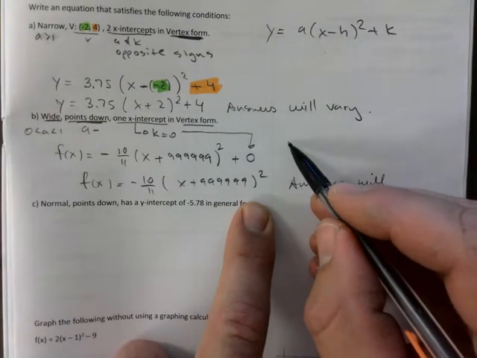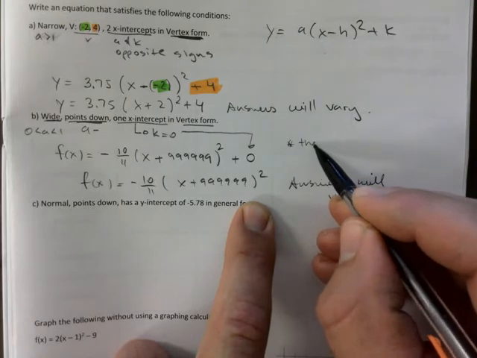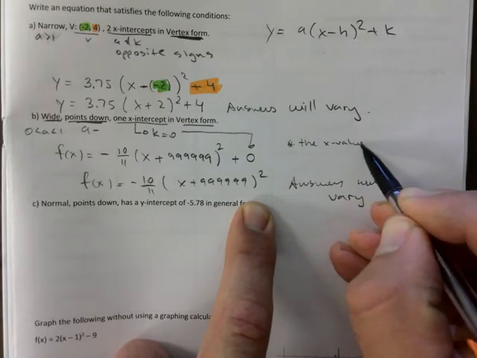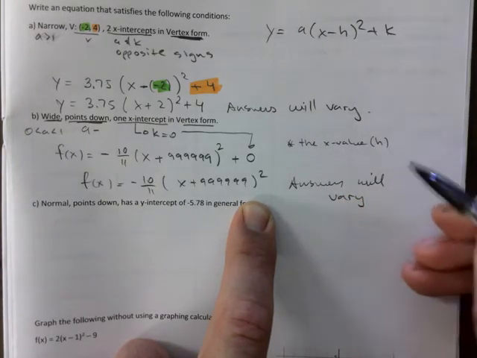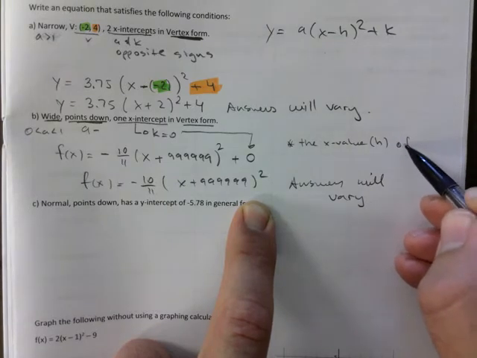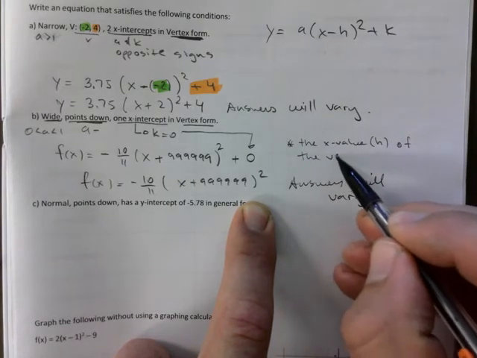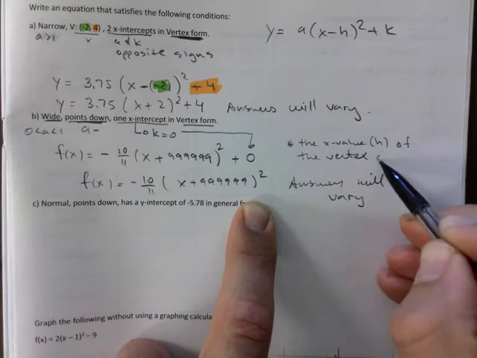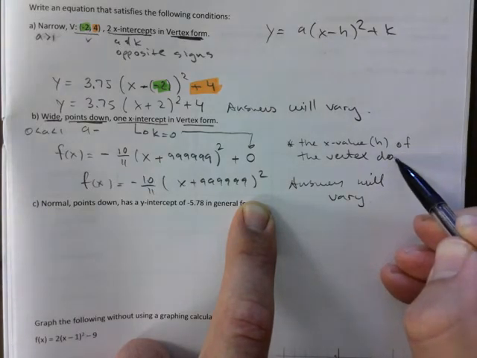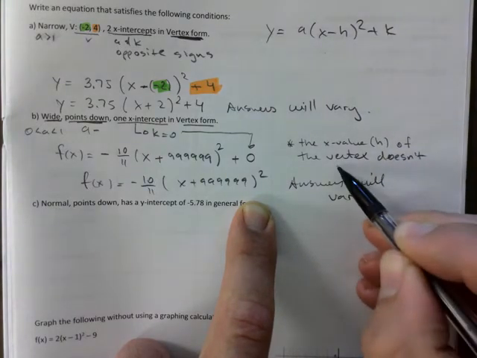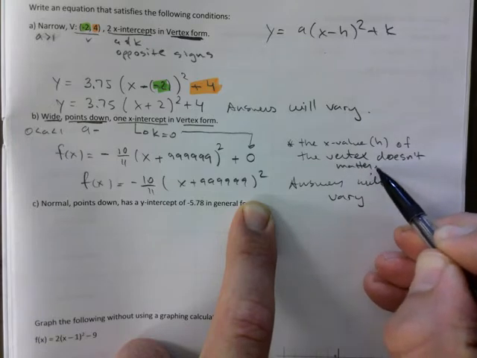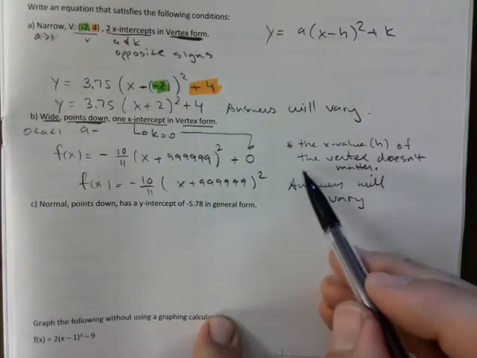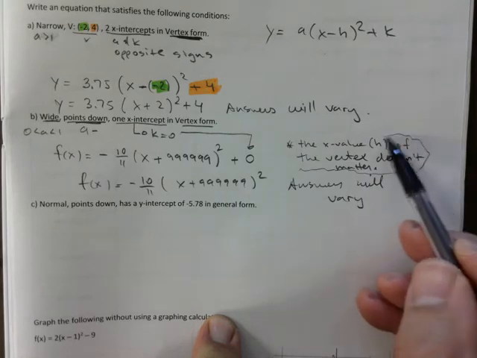Maybe I will make a note. The x value, or h, of the vertex doesn't matter. Okay, that's a little cloud on the side here.